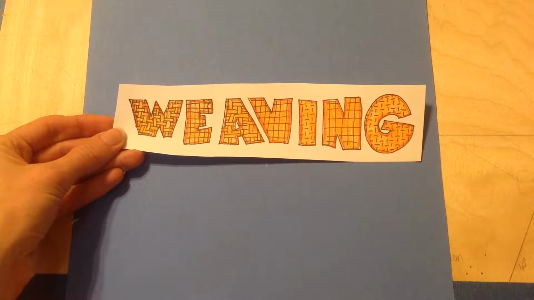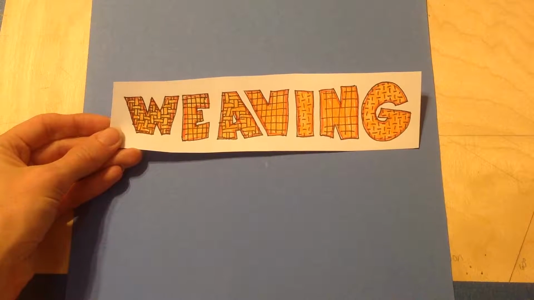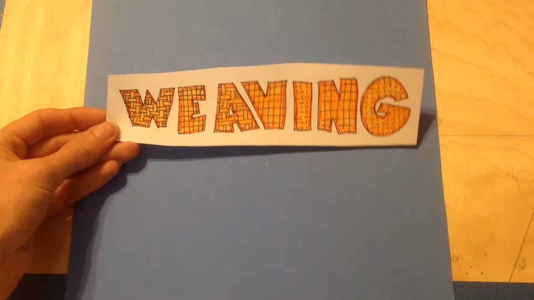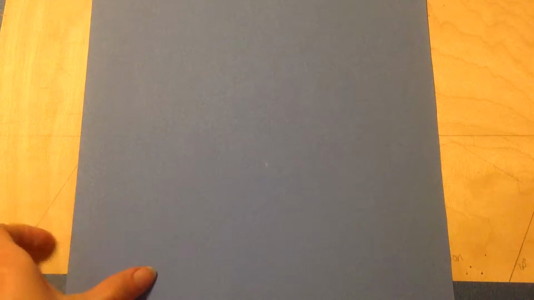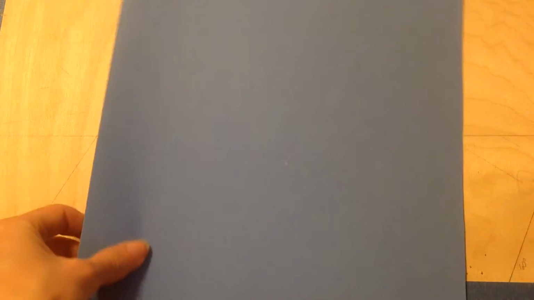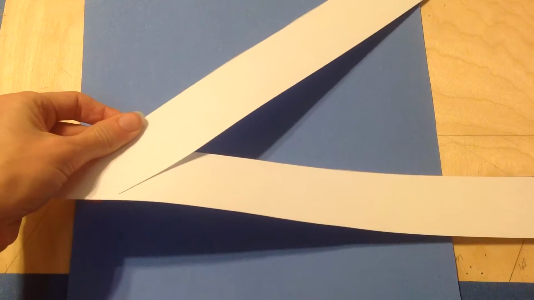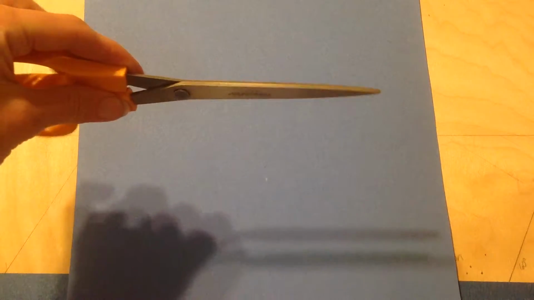And today we're not going to be weaving with threads. We're going to weave with something that is much easier to weave with, which is strips of paper. Today you will need, for your project, one piece of colored paper. You will need some strips of paper that are longer, and you will also need a ruler, a pair of scissors, and your pencil.